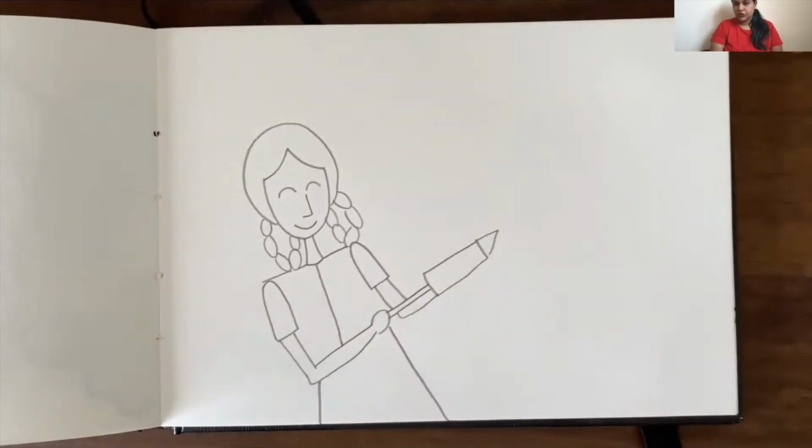So now here, if you want to add a design to her frock or her dress or her skirt or anything, please go ahead and do so if you like, or you can do so right at the end when you're doing your outlining and sketch pen. For now, I'm just going to leave this whole part of it empty. I'm not going to do anything.